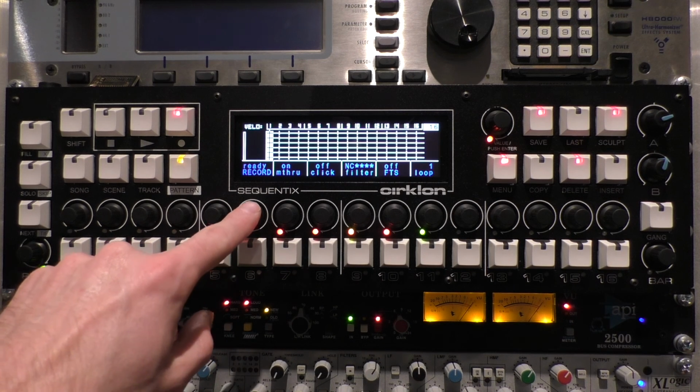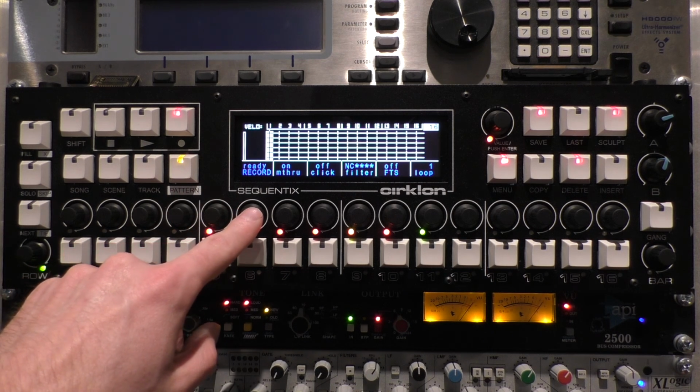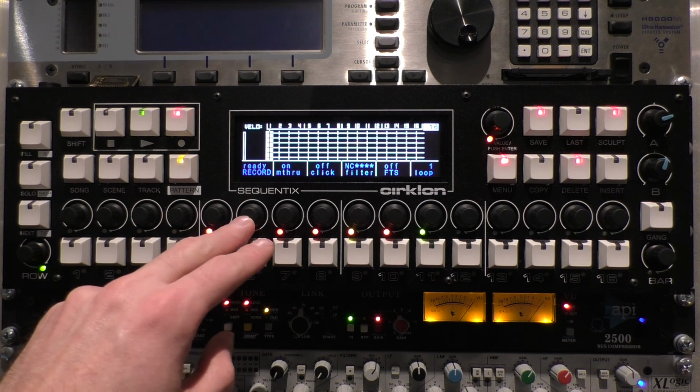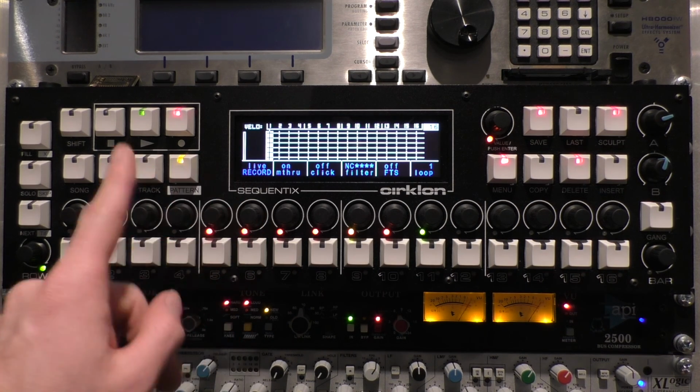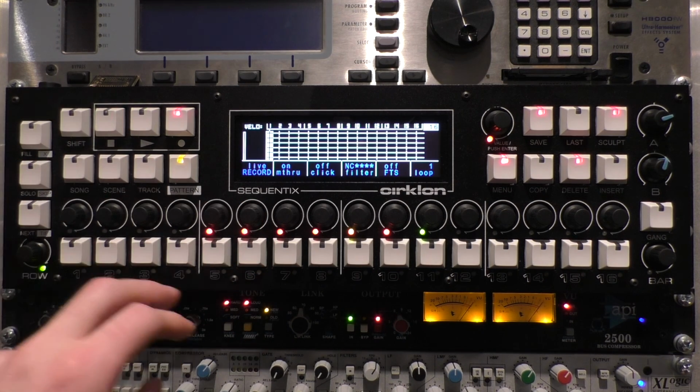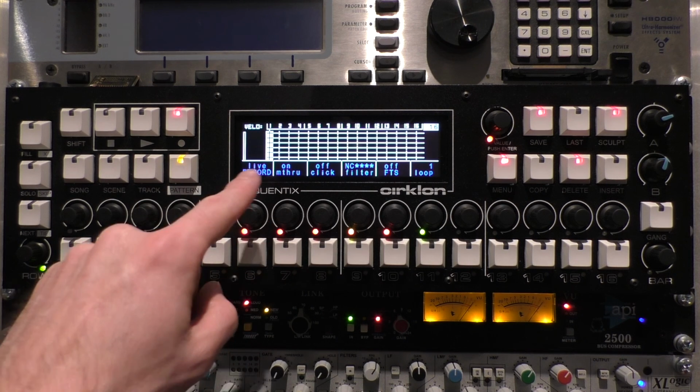Next we have ready and live. Ready is not recording when I press play. If I play notes now, they won't record. If I switch that to live, then the notes will record. So I usually leave that as on live.